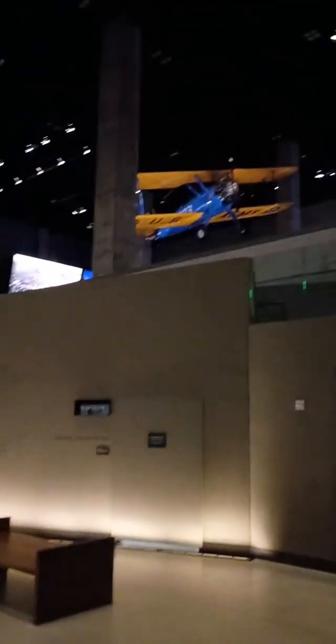Now I'm trying to figure my way out. They got a plane in here. I guess that has something to do with World War One. Looking at the plane, not 100% sure. This is a huge gallery. If you've been to the other museums that have been around for 70, 80 years, this one is a big improvement on it. I'm trying to figure out how to get out of here.